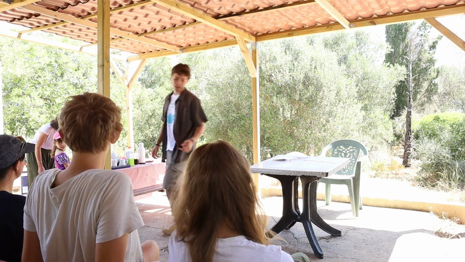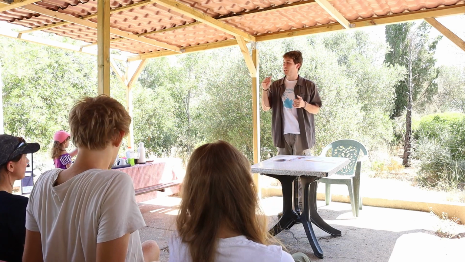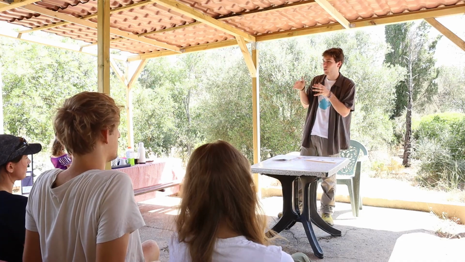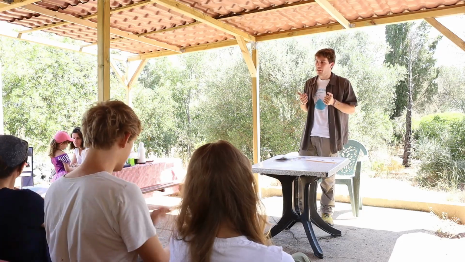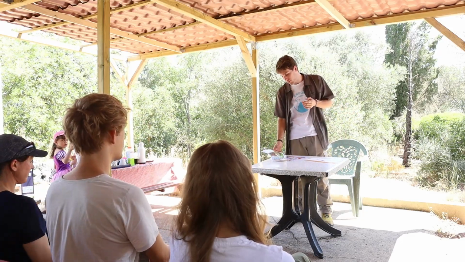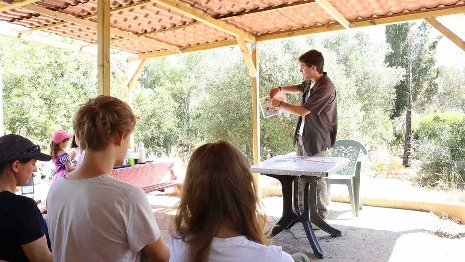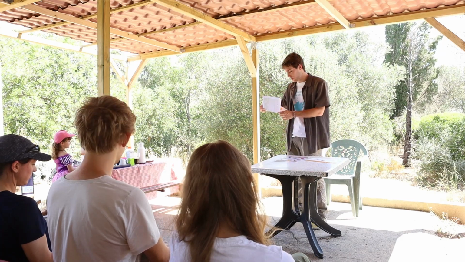Here you can see a very big example of a bug hotel with the numbers. They refer to which kind of insect can go in those holes, because depending on the insect, they will enter different holes. For example, look, these ones that are more round are for bees or beetles and all that.